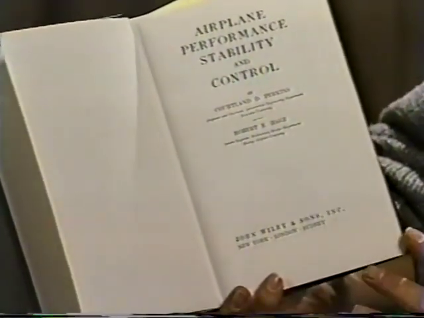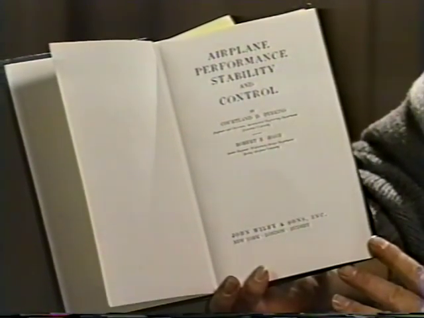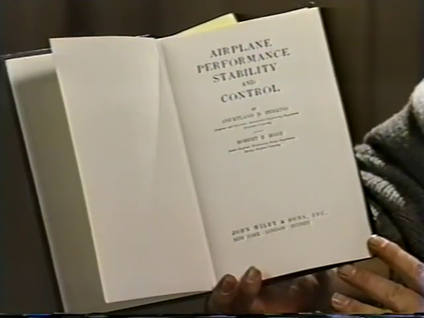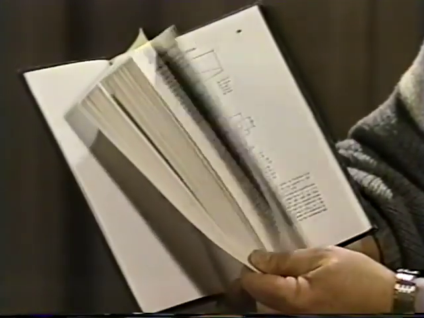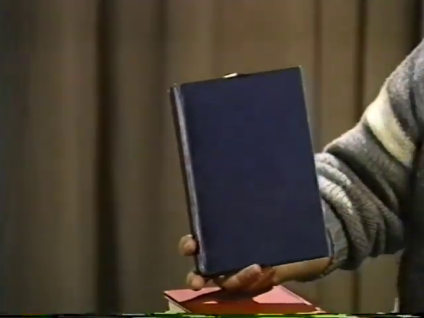One of the very best texts to use in analyzing your stability and control is the book Airplane Performance, Stability and Control by Perkins and Hage. This particular text goes into the subject very deeply, very thoroughly, and in a very concise manner. You can very carefully and very properly analyze in good engineering practice the stability and control characteristics of your general aviation type airplane, utilizing this text.